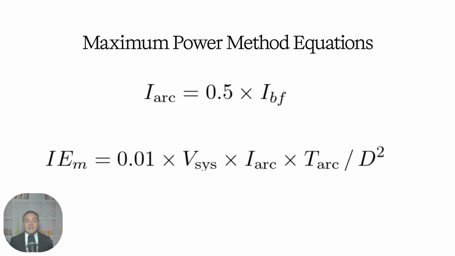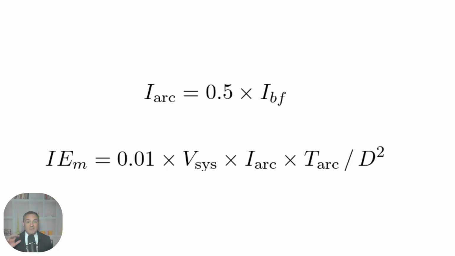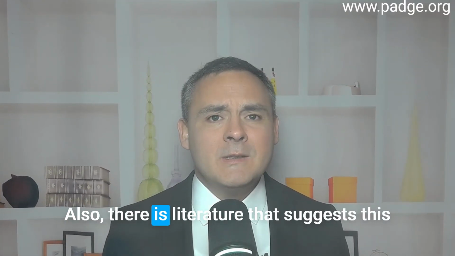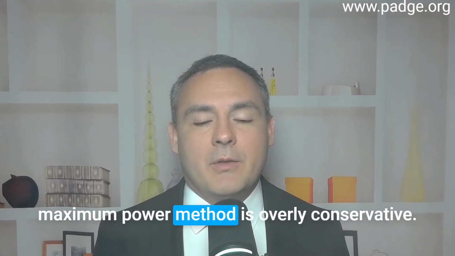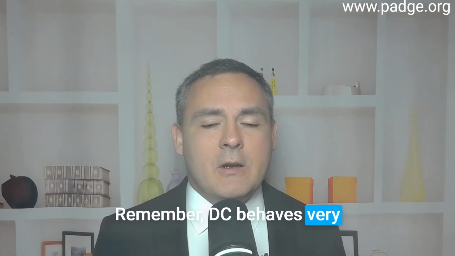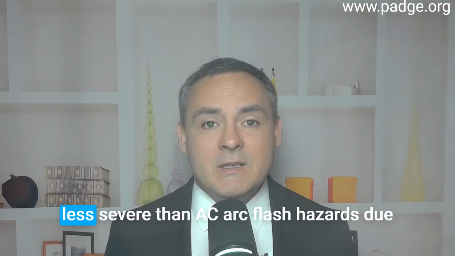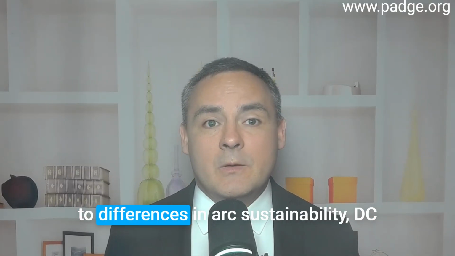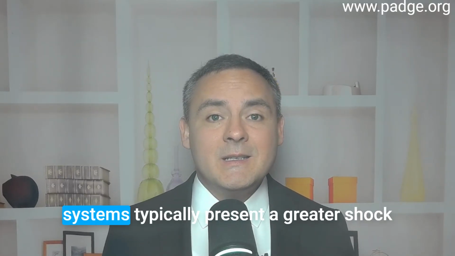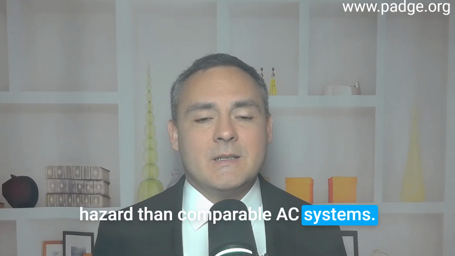You can already see this is significantly less complicated than the IEEE 1584 standard. For instance, arcing current is simply defined as 50% of bolted fault current. Also, there is literature that suggests this maximum power method is overly conservative. I like this. Remember, DC behaves very differently than AC for many reasons. Although DC arc flash hazards are generally less severe than AC arc flash hazards due to differences in arc sustainability, DC systems typically present a greater shock hazard than comparable AC systems.